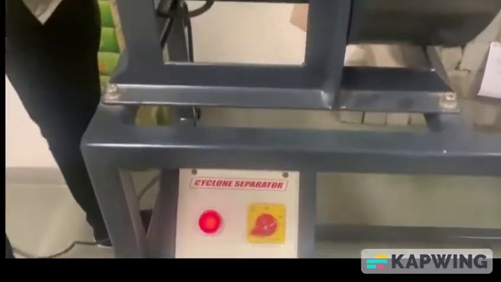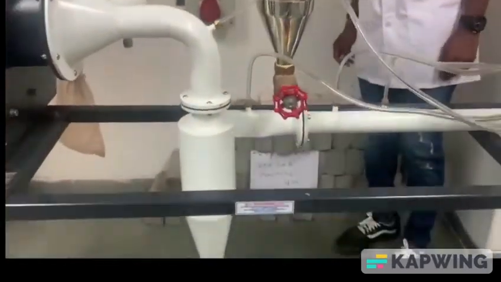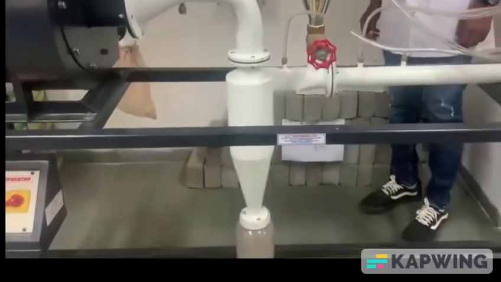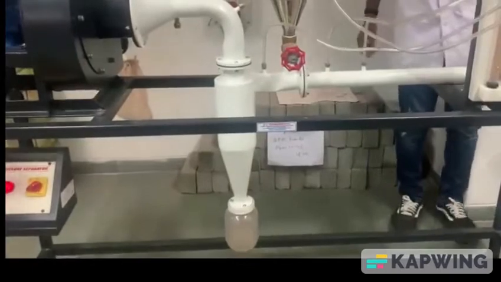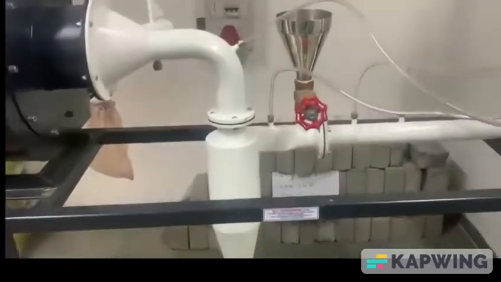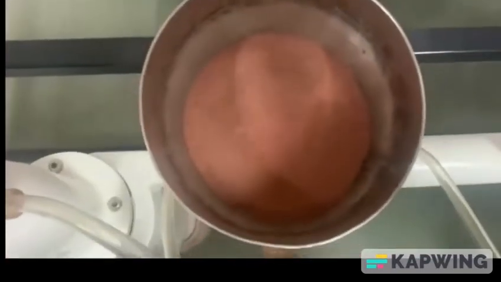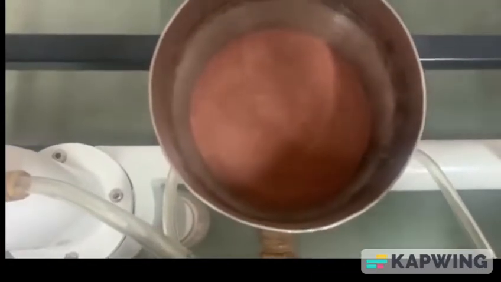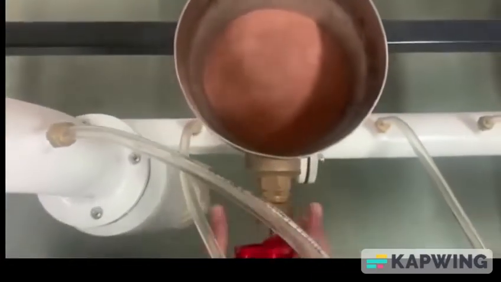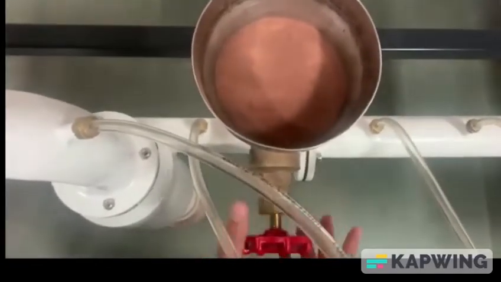So let's start the experiment. The feed has gradually started to enter into the system. As you can see, as we open up the valve, the rate of the feed entering the system is changing. As we open up the valve, the feed entering into the system is gradually increasing.